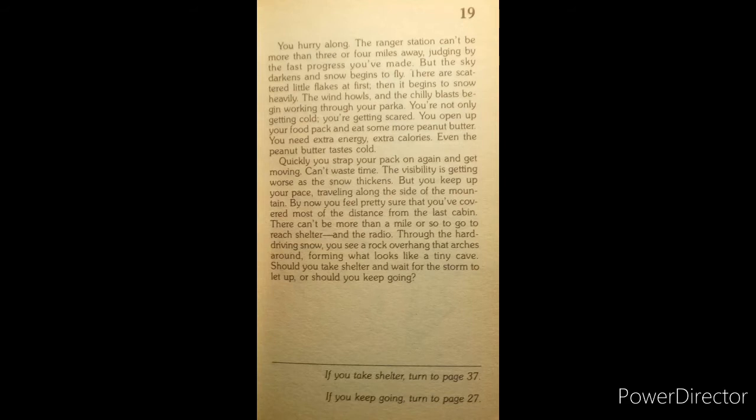You open up your food pack and eat some peanut butter. You need extra energy, extra calories. Even the peanut butter tastes cold. But you strap your pack on again and get moving. Can't waste time. The visibility is getting worse and the snow thickens.